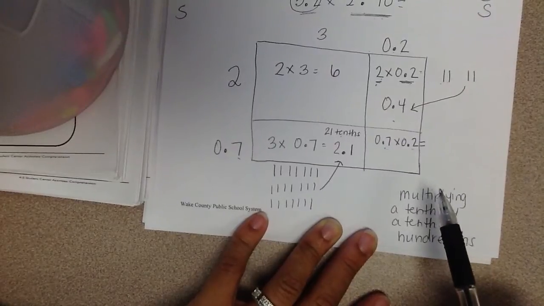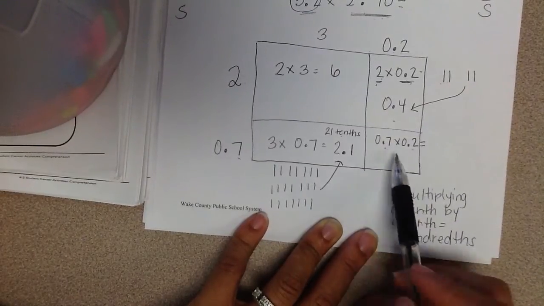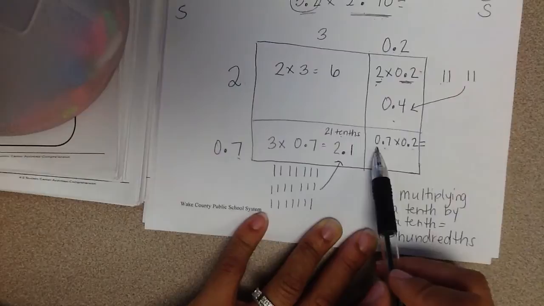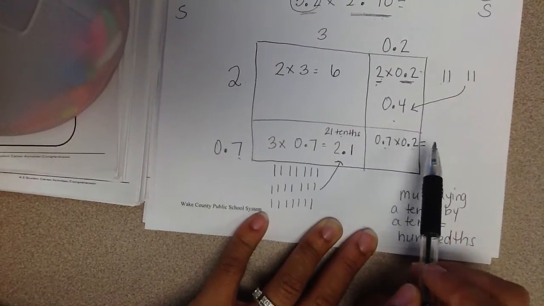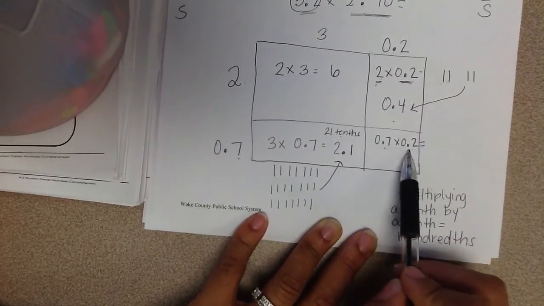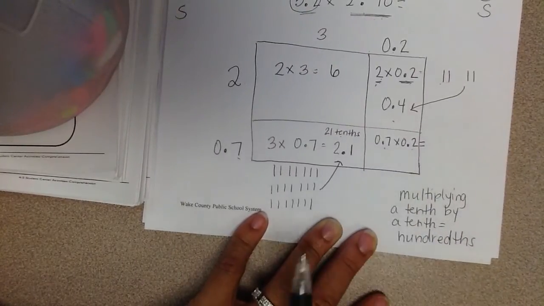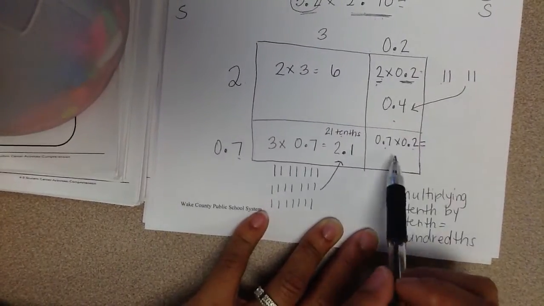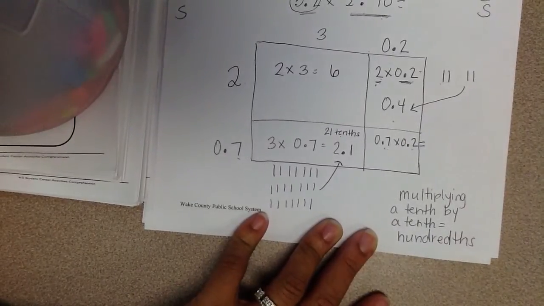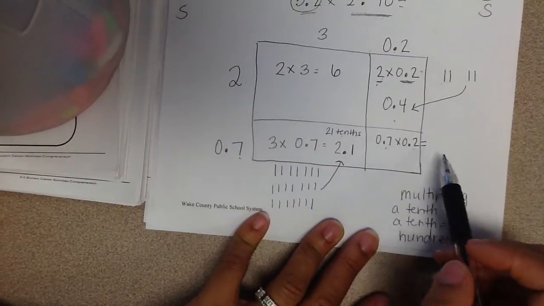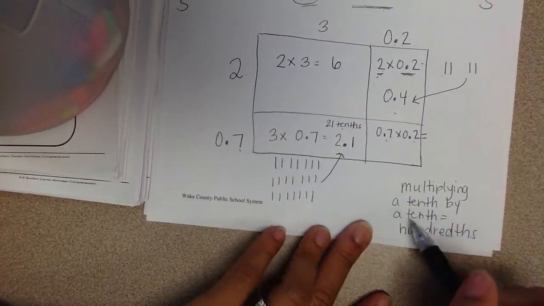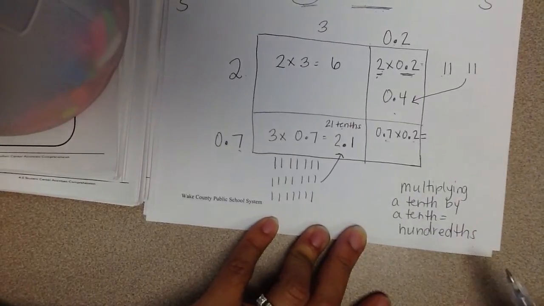Okay? Because 14 tenths really equals 1 whole and 4 tenths. And 1 whole and 4 tenths is larger than 7 tenths. It's larger than 2 tenths. But I know from what I've learned that when multiplying by decimals, my product always has to be smaller than the numbers I multiplied by. So the only thing smaller than tenths is hundredths. Or not the only thing, but one thing smaller than tenths is hundredths. So that's why multiplying a tenth by a tenth always equals in the hundredths place.